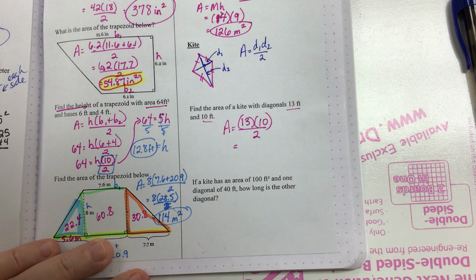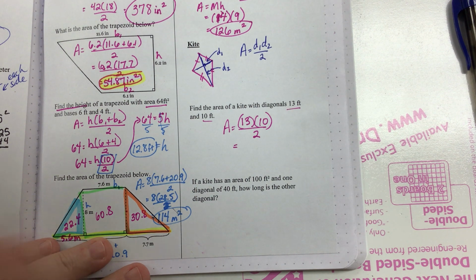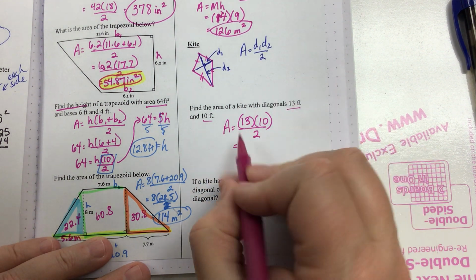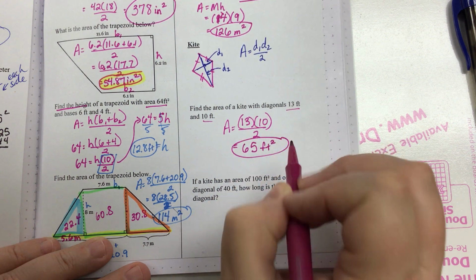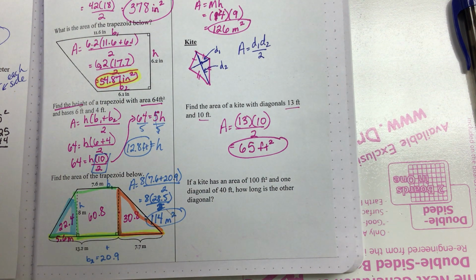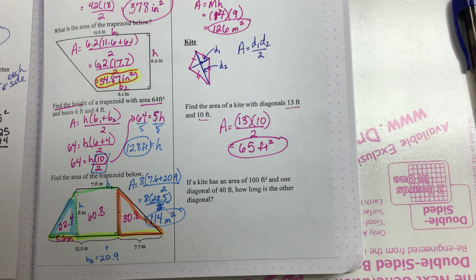So all I'm going to do is take 13 times 10, which is 130, and divide it by 2. That gives me 65, and it's going to be square feet because, again, area is always in square units. I'm just using the formula. You just got to know which formula to use and when you are using it.